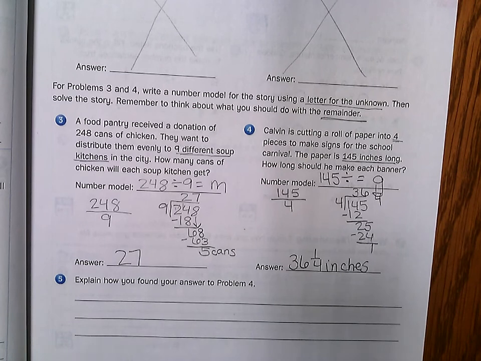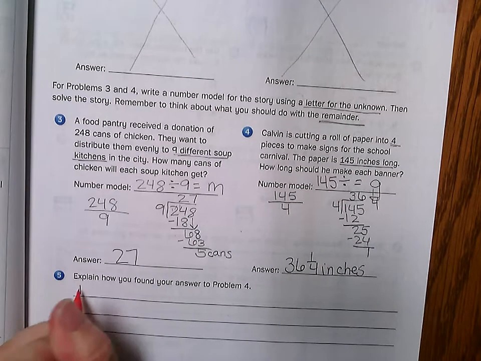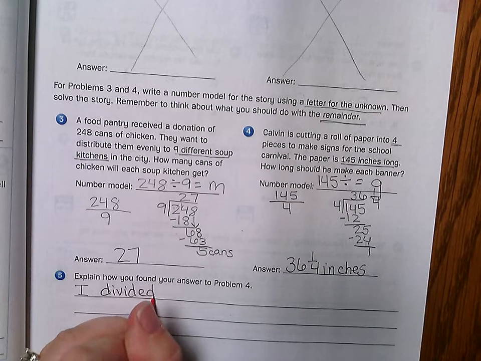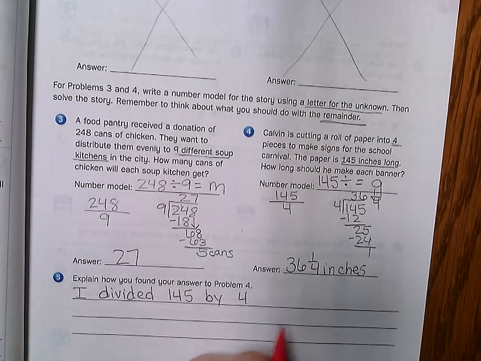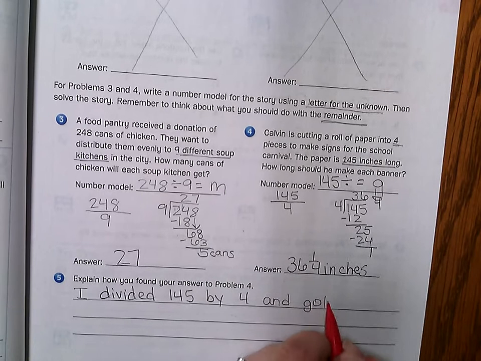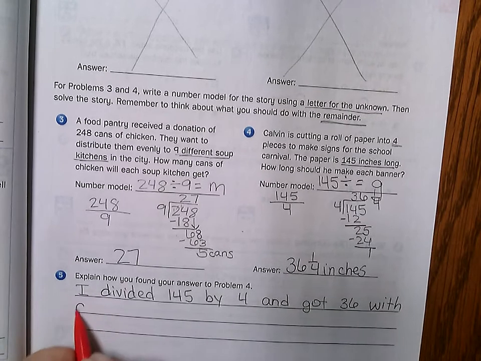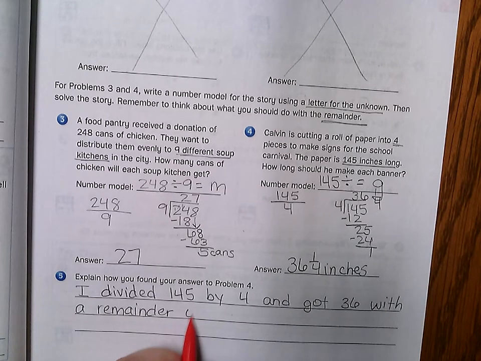Okay. Explain how you found your answer to problem 4. So that's the one we just did. Well, we know that we divided, right? So explain how you found your answer. I divided 145 by 4 and got 36 with a remainder of 1.